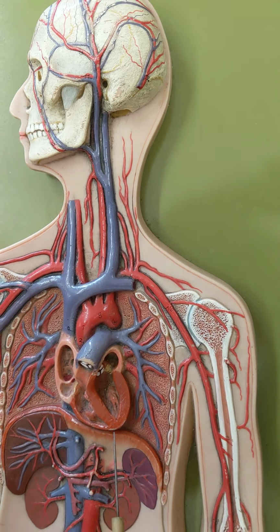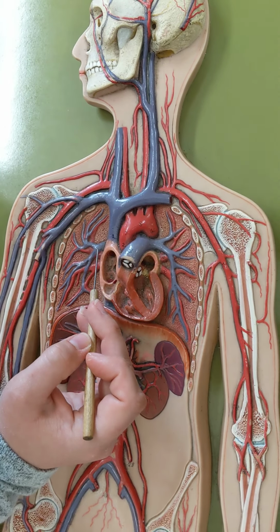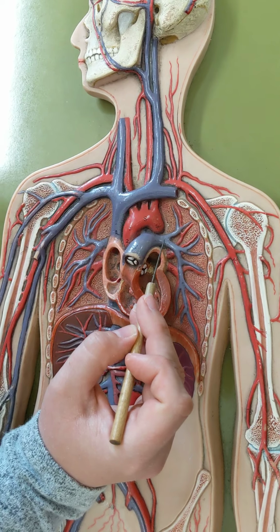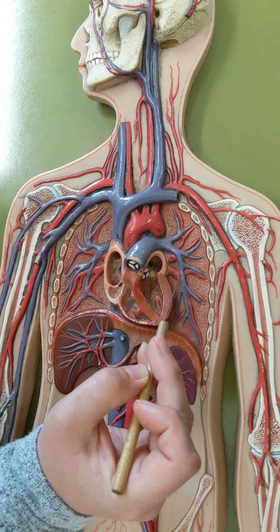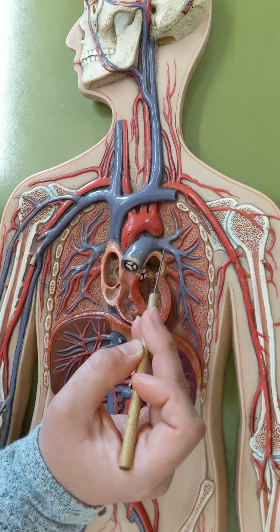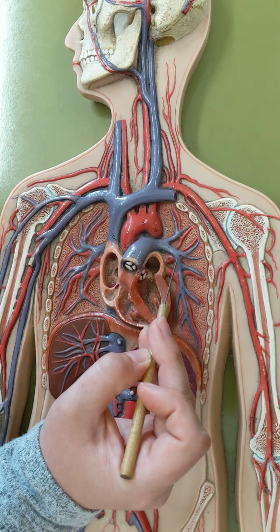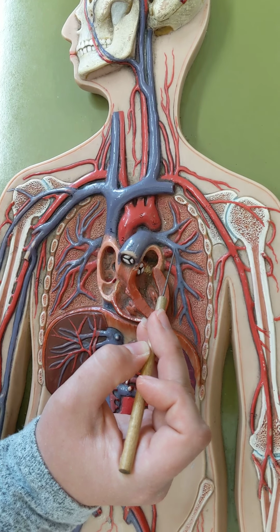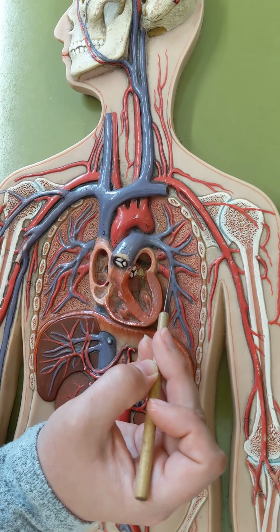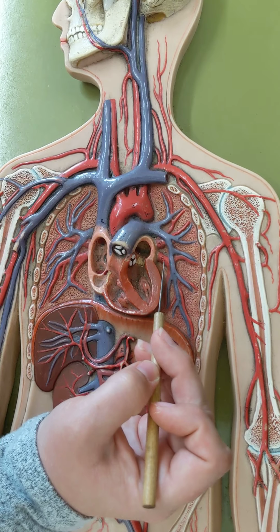So if we go back down to our heart here and along to the lungs, you'll notice there's the pulmonary trunk here and then the pulmonary arteries coming from it. So notice that they're blue and not red, even though I said they're arteries. They are colored that way because of a difference in oxygenation. So don't let that confuse you. Just follow it from the pulmonary trunk and you'll know those are pulmonary arteries. And then the red ones, of course, are pulmonary veins.